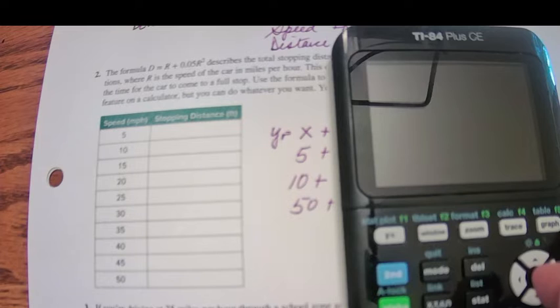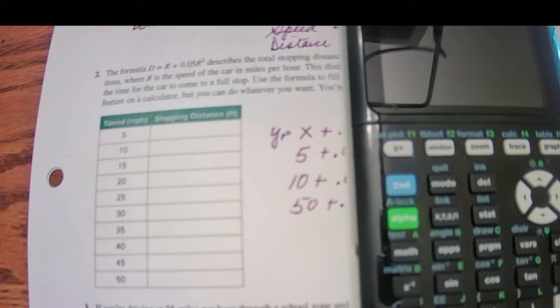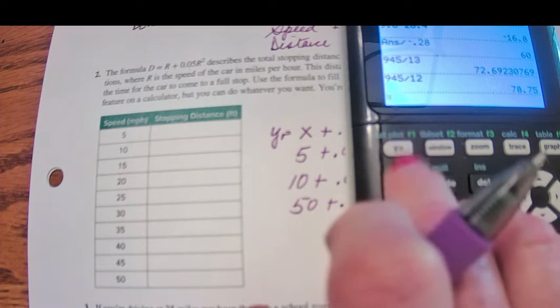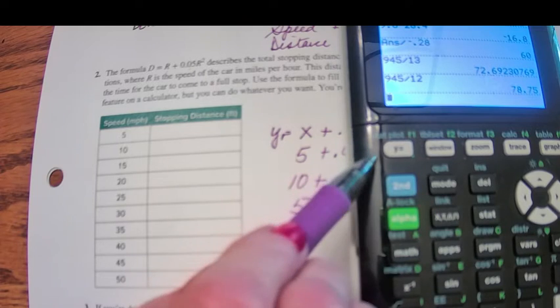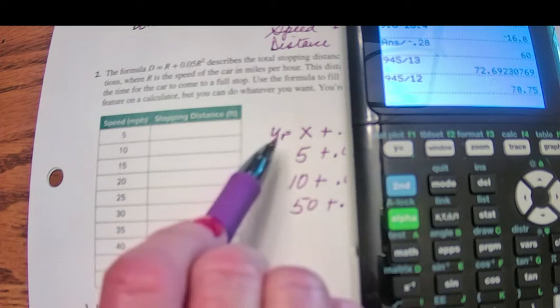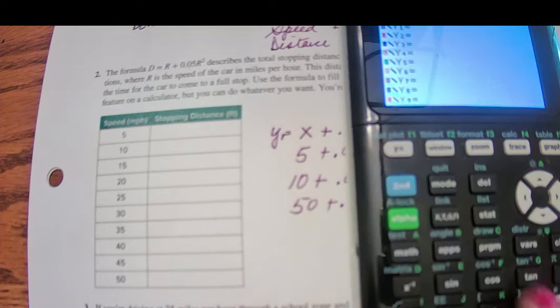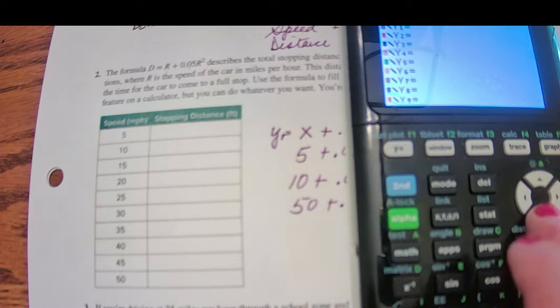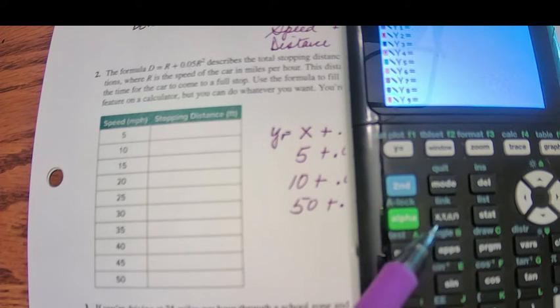So here's my graphing calculator. You see this y equals, that's where I'm going to put in my calculation. And see this X button right here? That's my variable button.